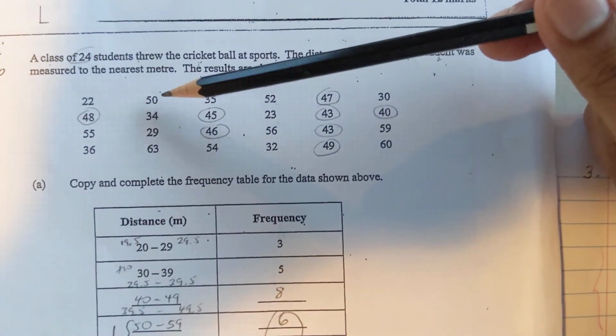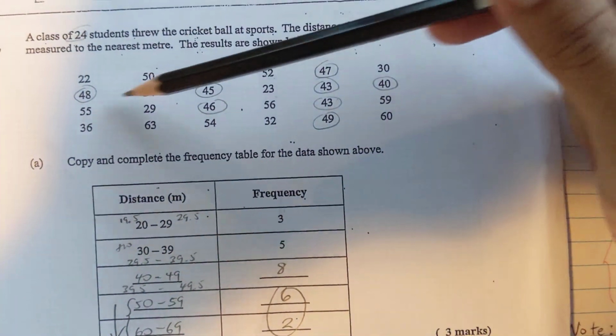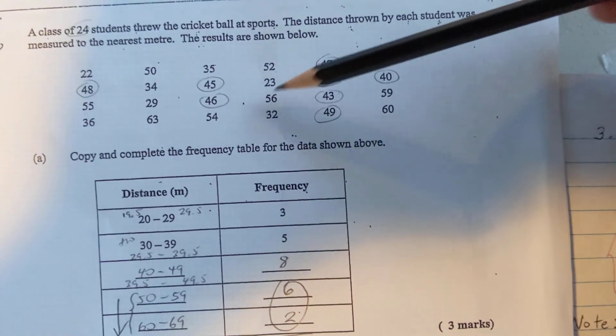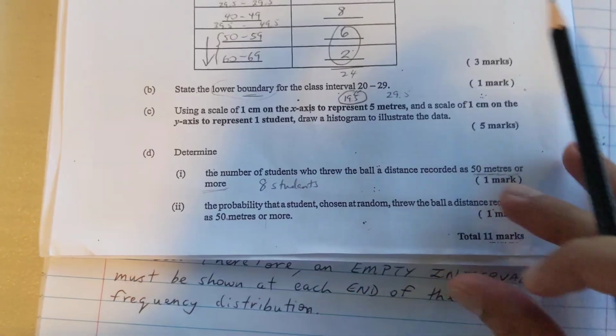And again, if I wanted, I could just check it on the table quickly. 50 or more, I'm looking for anything 50 and higher. 1, 2, 3, 4, 5, 6, 7, 8. Same 8 we get, but again, sometimes you do have the raw data and have to use the table, so it's good to know how to get it from the table as well.